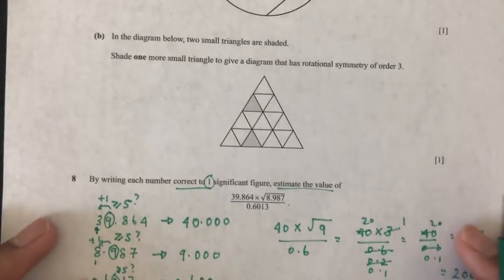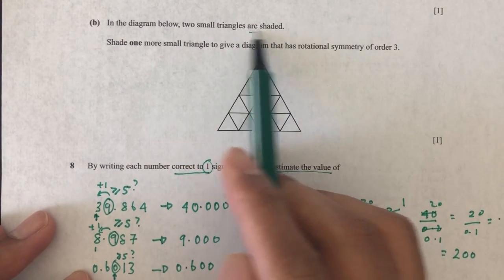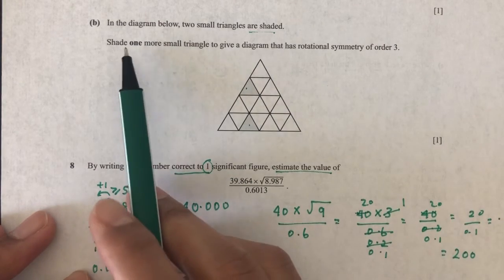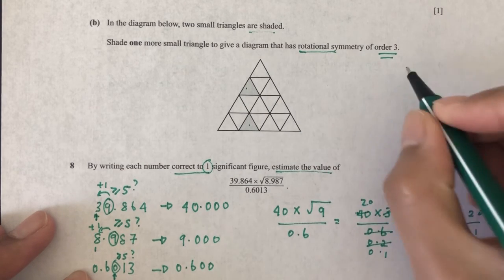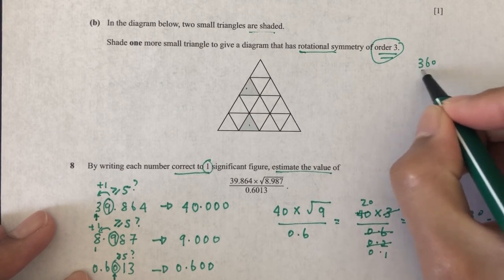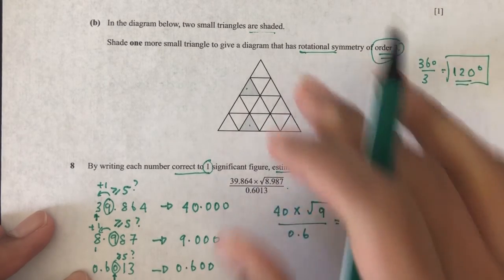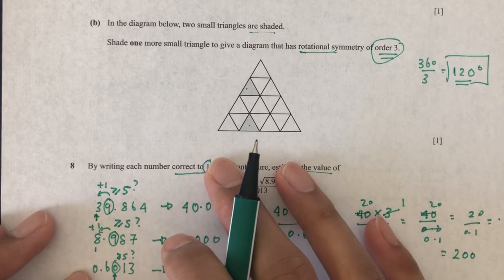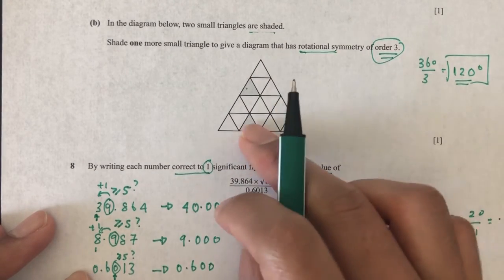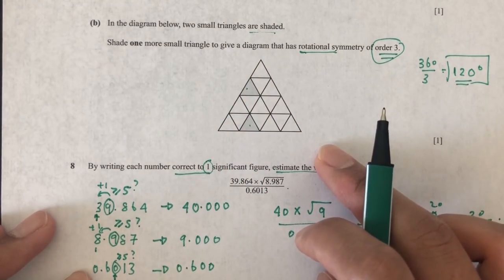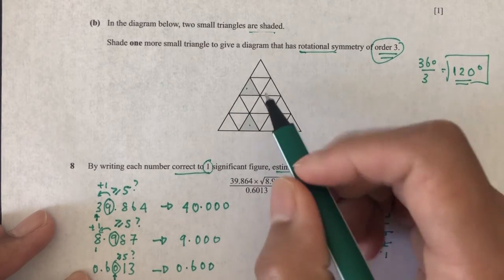Now part B. In the diagram below, two small triangles are shaded. Shade one more triangle to give the diagram a rotational symmetry of order 3. So 360 divided by 3 is 120. We need to be able to rotate this shape by 120 degrees and it needs to look the same every single time, which means it has 3 sides. If I rotate this side to this side, we must have the same positions. So how can I do this? From observation, I have to shade this one.